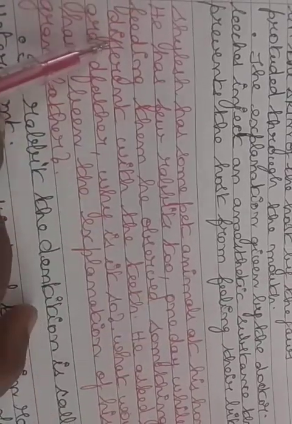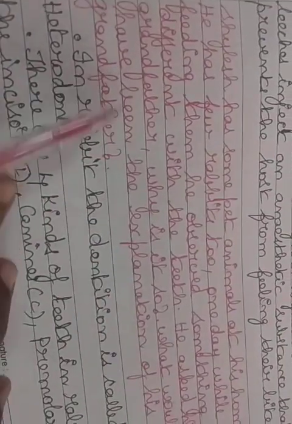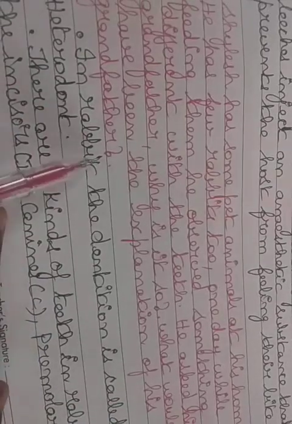Shailesh has some pet animals at his home. He has a few rabbits too. One day, while feeding them, he observed something different with their teeth. He asked his grandfather, "Why is it so?" What would have been the explanation of his grandfather?